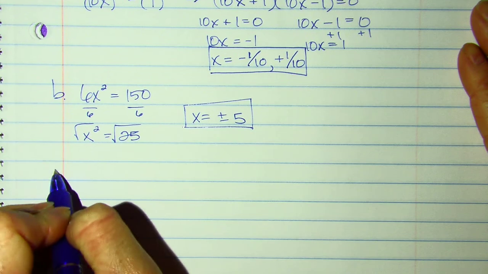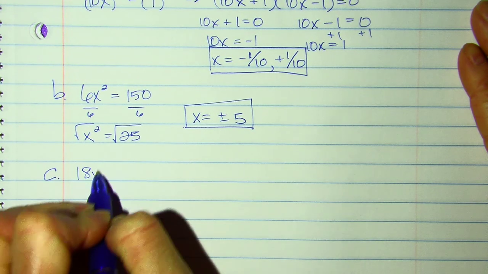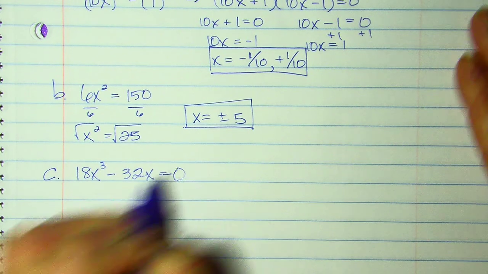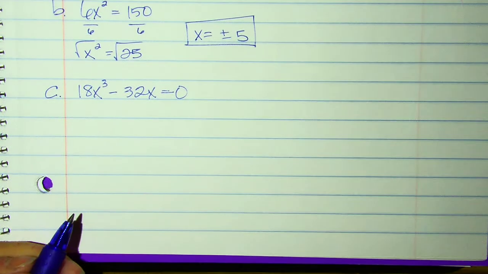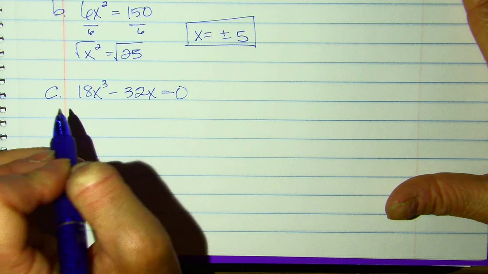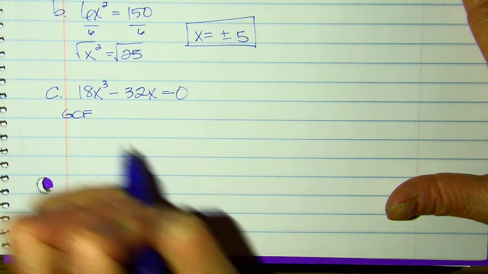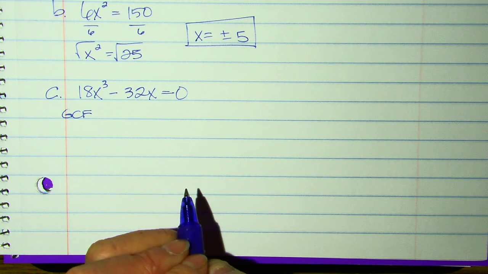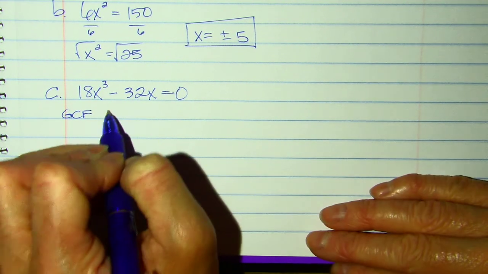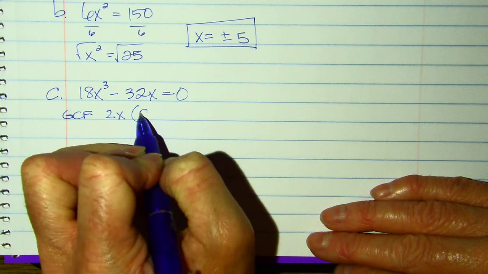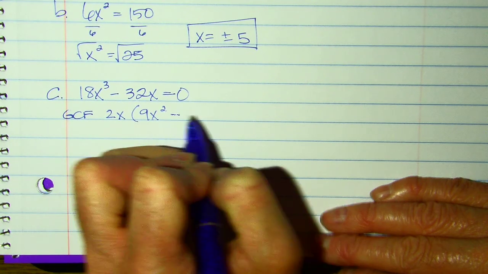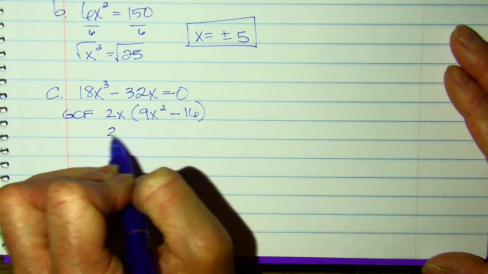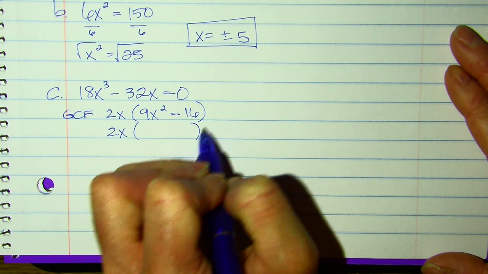Part C, 18x cubed minus 32x equals 0. And if I start with a GCF, they are both divisible by 2x, and I'm left with 9x squared minus 16. And then I'm going to factor 9x squared minus 16.